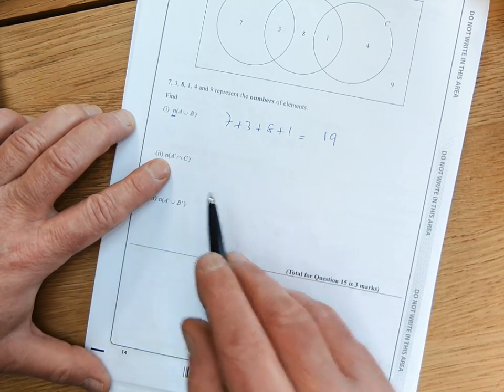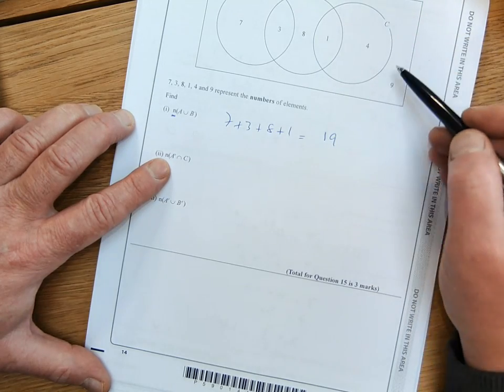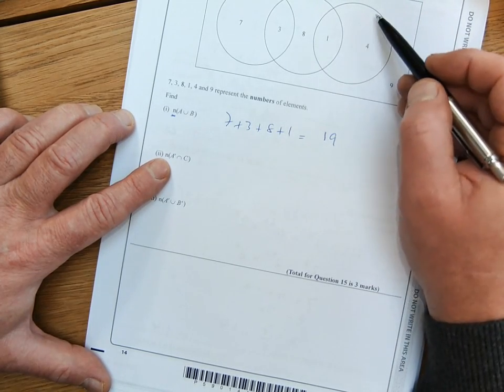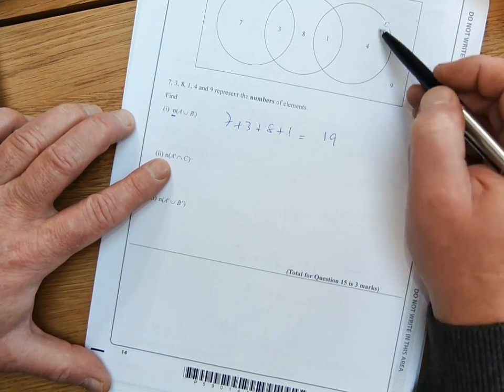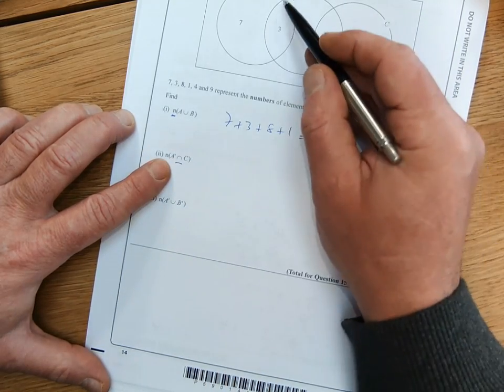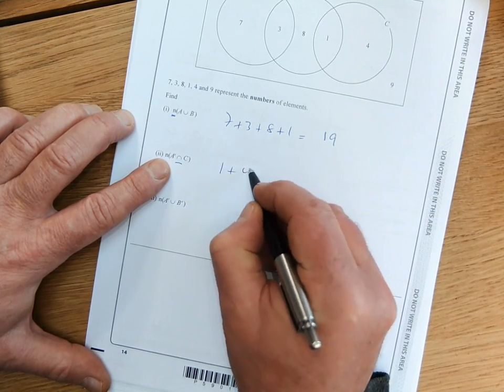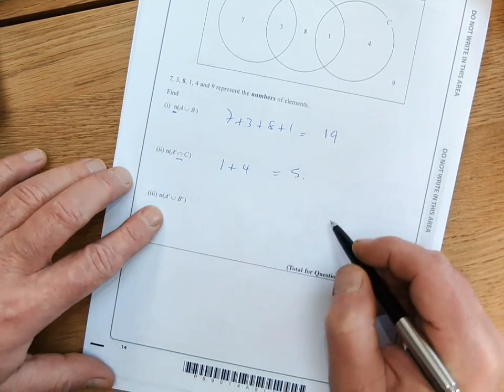Not A and C. So not A is everything outside A, and C where it overlaps. This means where it overlaps, intersection. So where not A and C overlap is just C. So that's 1 plus 4 equals 5.